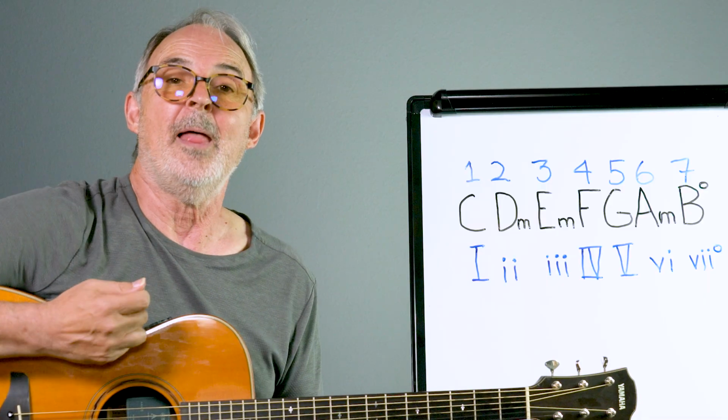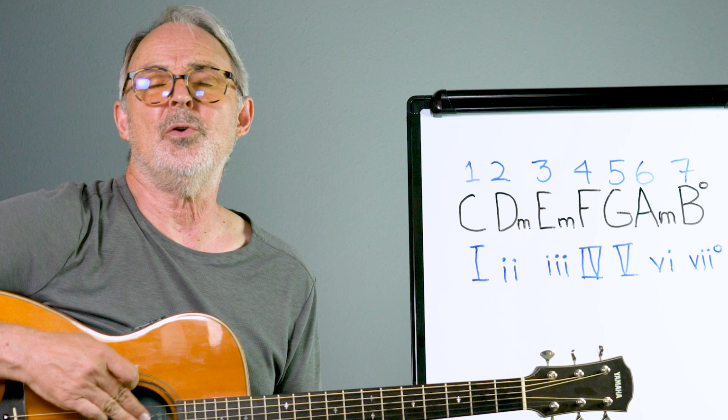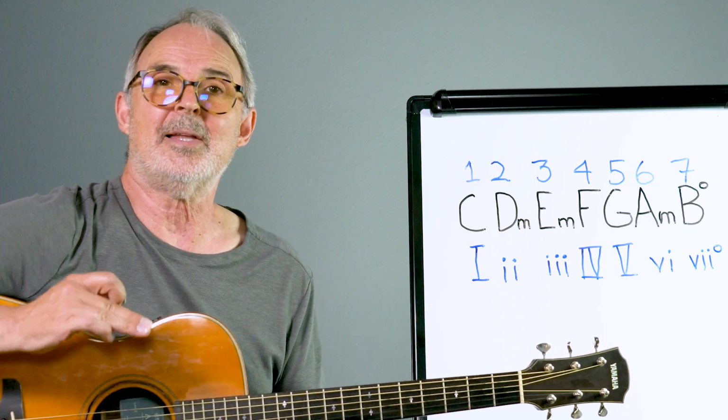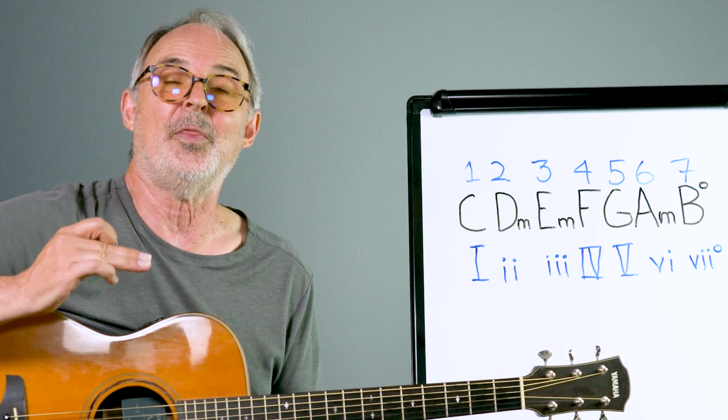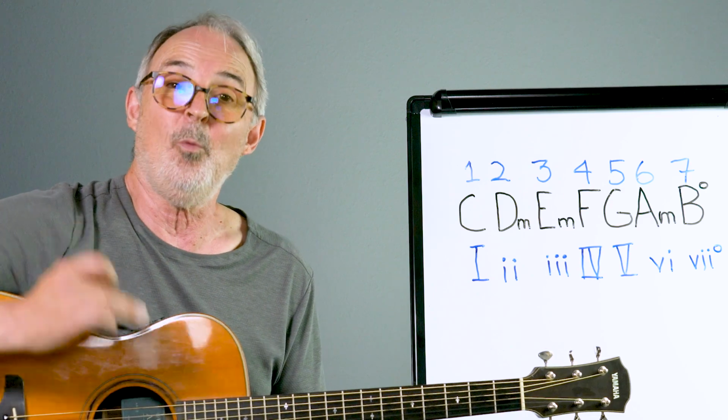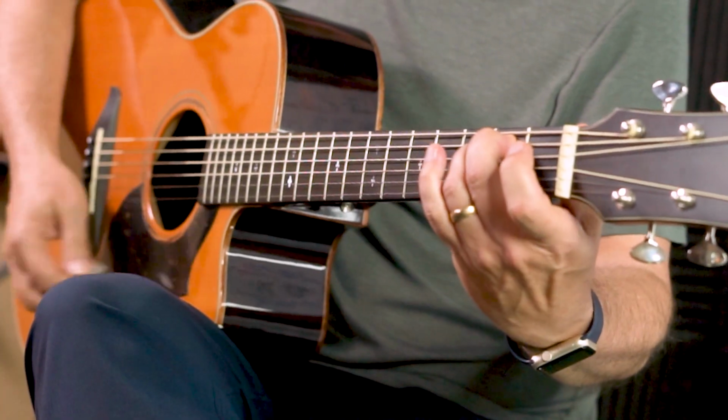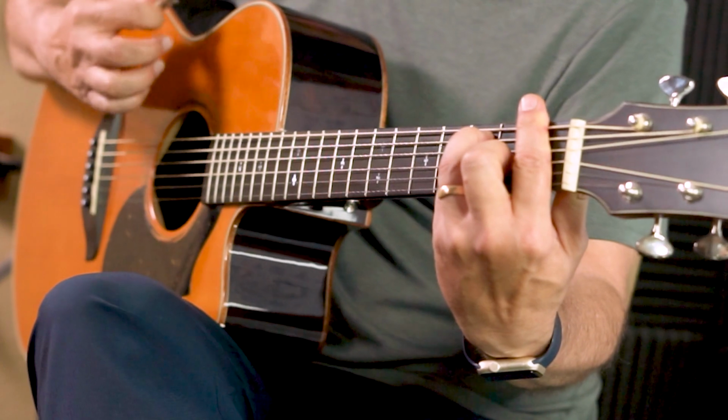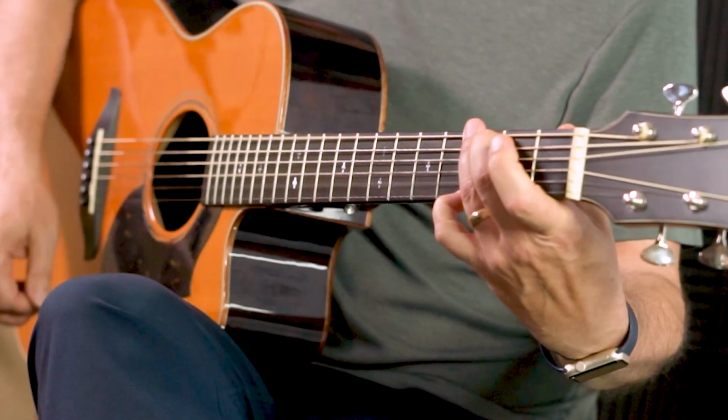Okay? The 3 chord, another minor chord, often is used to go to the 4 chord. So it's kind of, again, another setup. So it's going 3, 4, 5, and 1. Listen to this. 3, 4, 5, and 1.